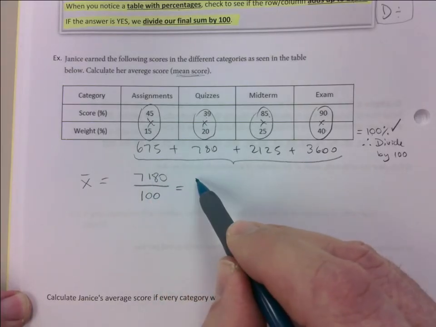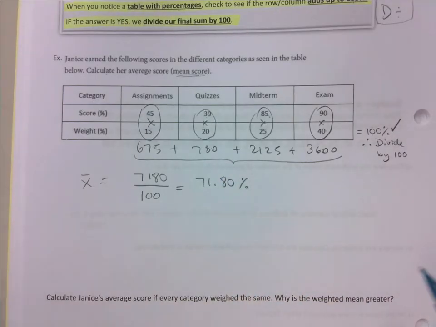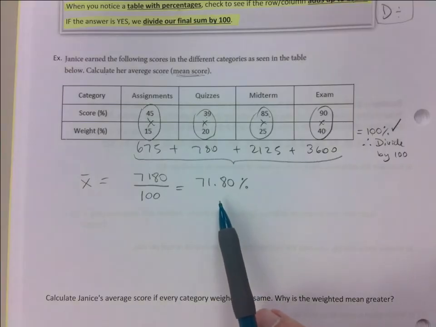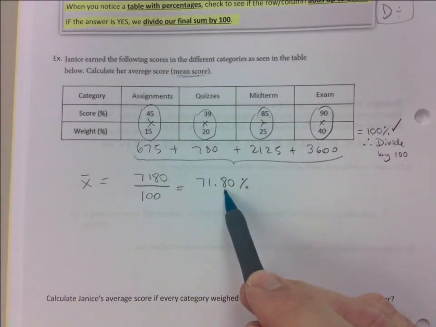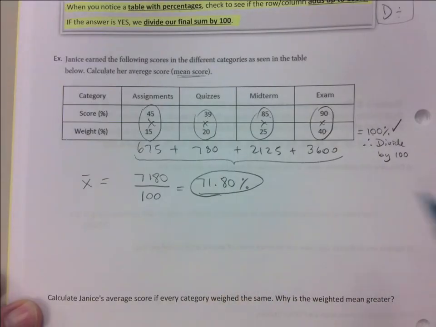This divided by that gives you 71.80%. It's okay to do decimals because my Gradekeeper actually gives me decimals as well. It just doesn't allow me to do that on your report card. On your report card, I bump this up to 72, right? So if it's past 0.5, I bump up. If it's less than that, I round down. So this is the average score, 71.8%.